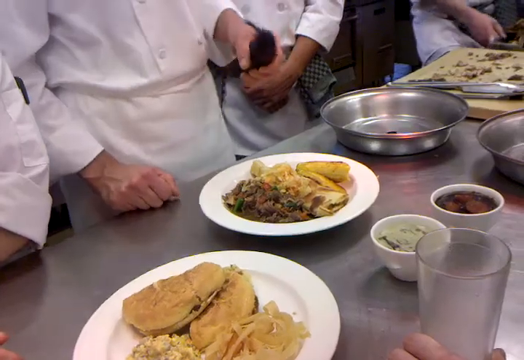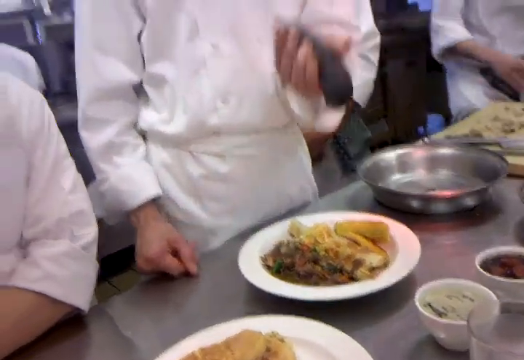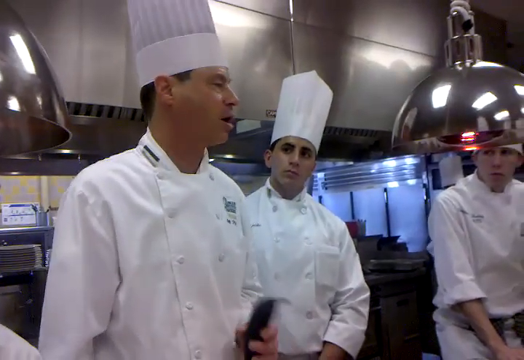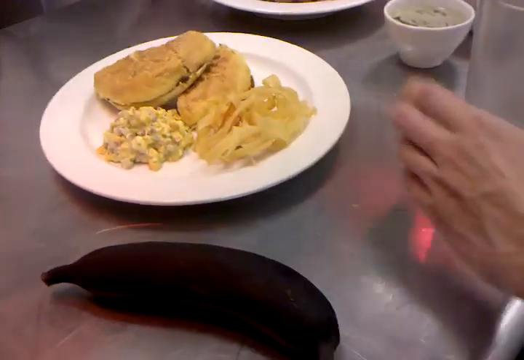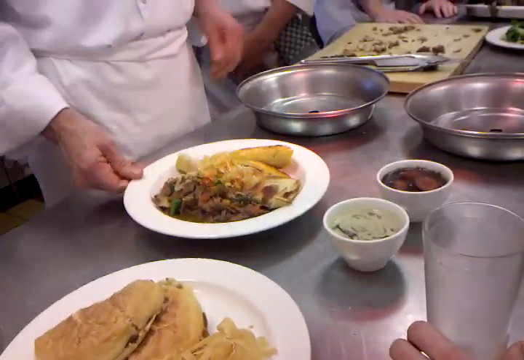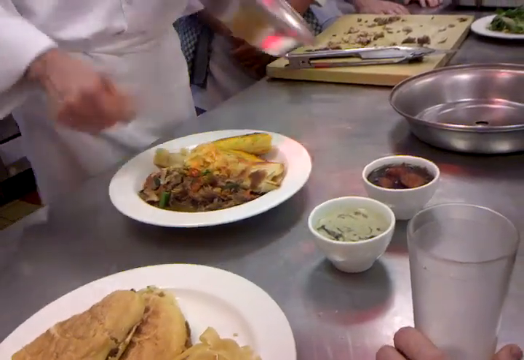A fast way to get these ripe is you put them in a brown paper bag in your car in a hot parking lot for a few days. This is the roti bread, the curry goat, green papaya salad. The bread's not stuffed, right?